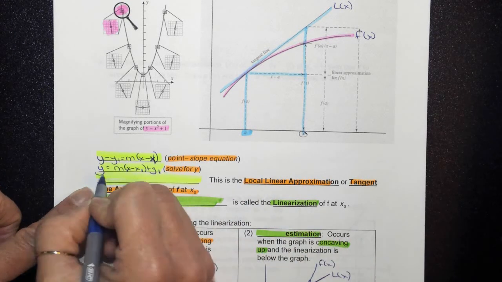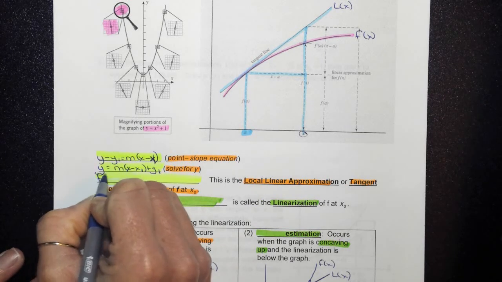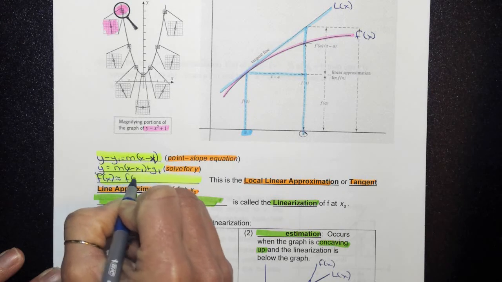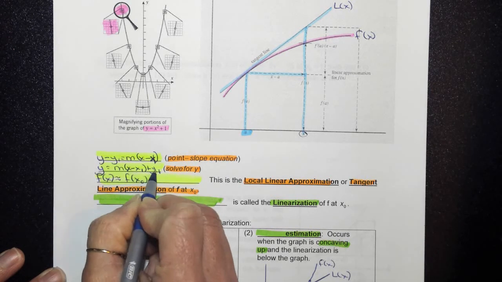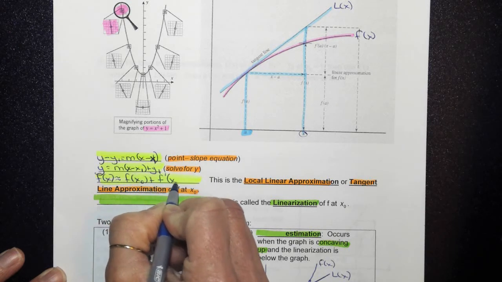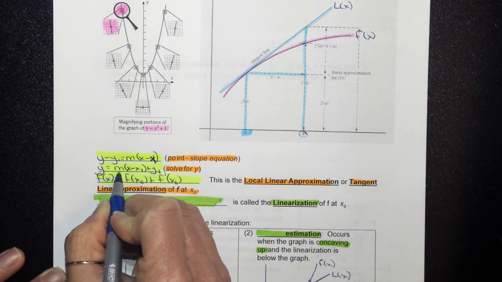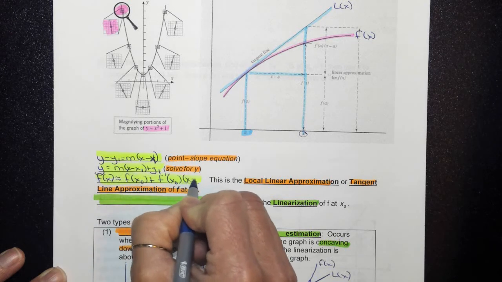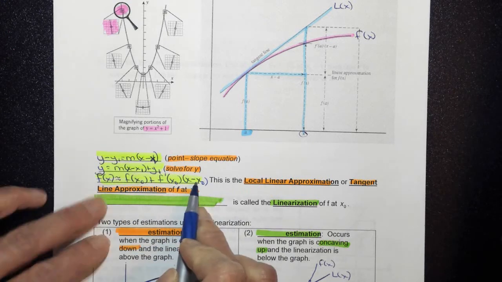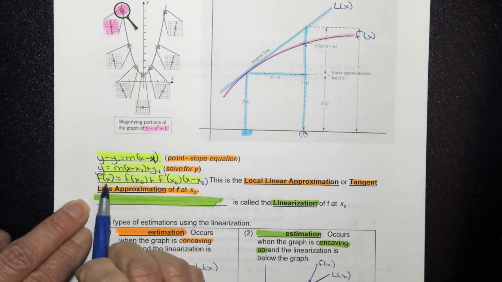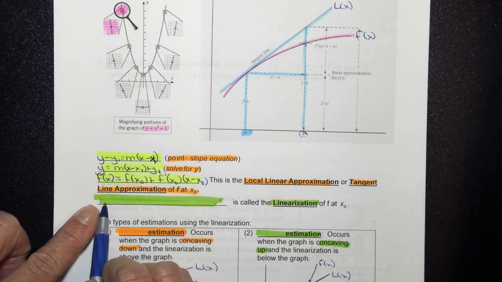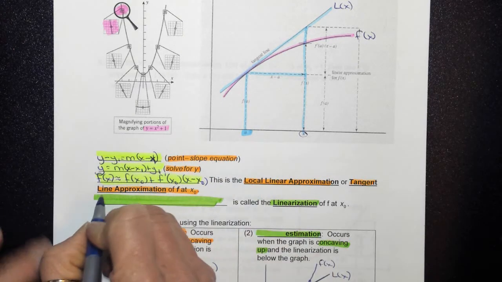The standard equation for this is f of x is approximately equal to f of x sub 0, which is my y value, plus f prime of x sub 0, which is my slope, times x minus x sub 0. This is the same thing as the previous equation, except now, instead of having f of x, we write it as a linearization, with the notation L of x.